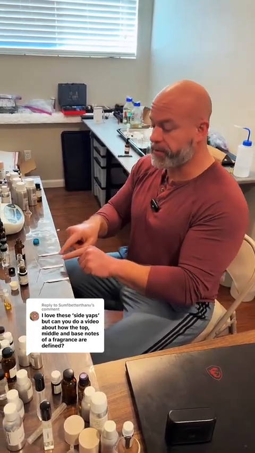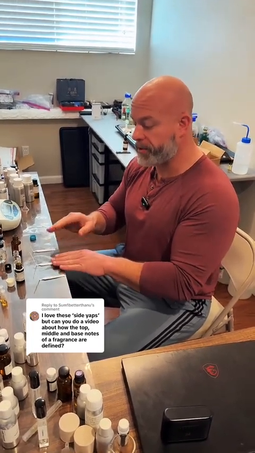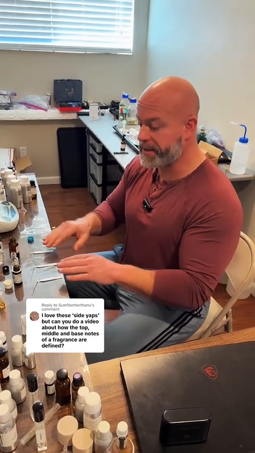This is a top note. This is a middle note. This is a base note. So it has to do strictly with the duration or tenacity of the scent on a strip and how long that lasts. That's the defining feature of top, middle, and base.